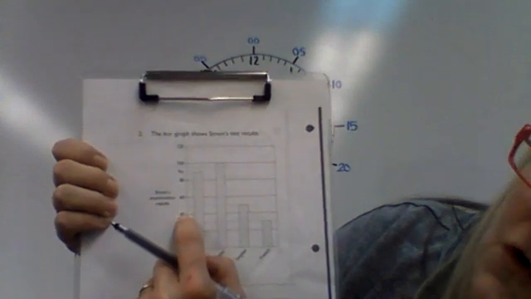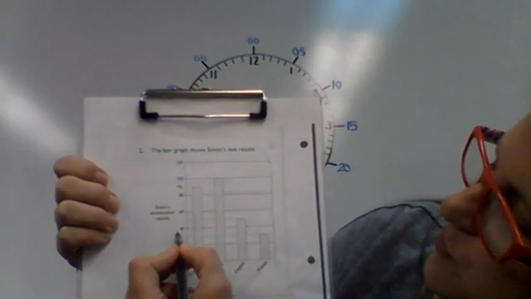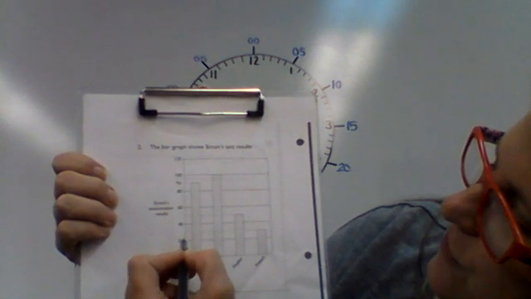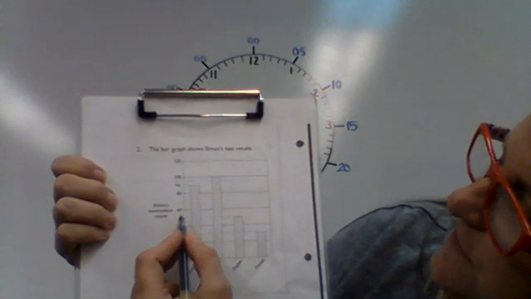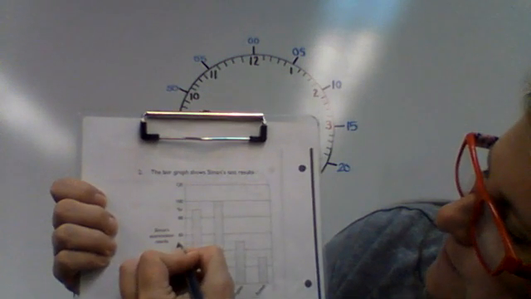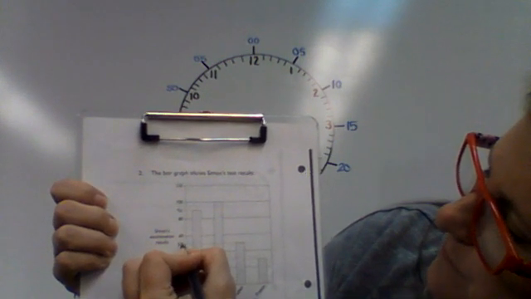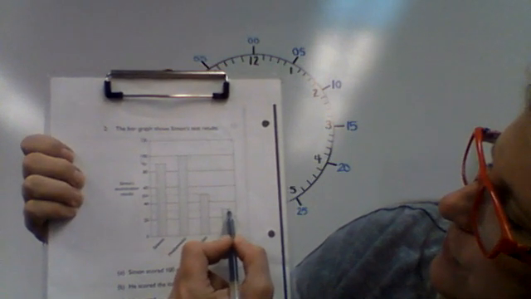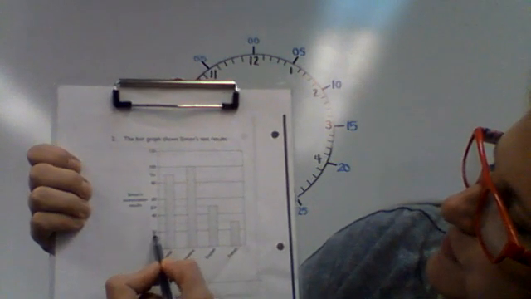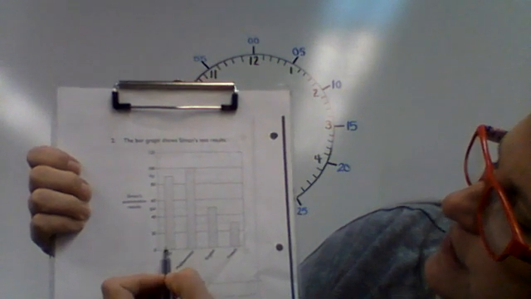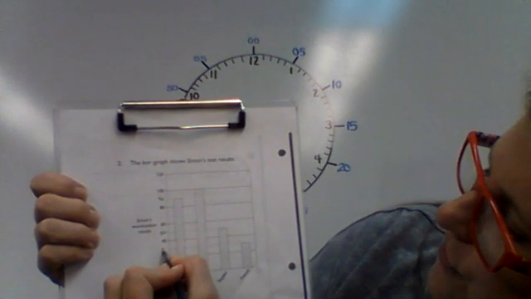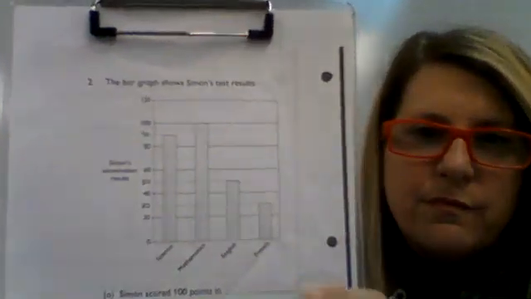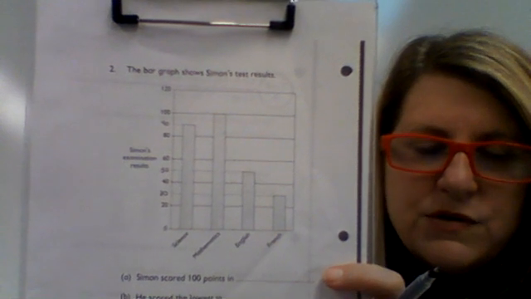In English, it's between 40 and 60. What comes between 40 and 60? Well, 10, 20, 30, 40, 50, 60. 50 comes between. And in French, he didn't do very good. French, come across here, what comes between 20 and 40? 10, 20, 30, 40. And you can write those little numbers down too.